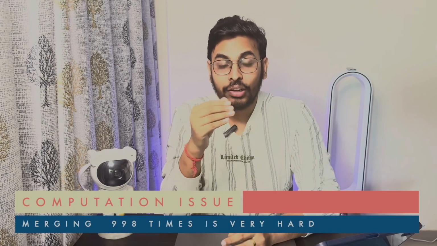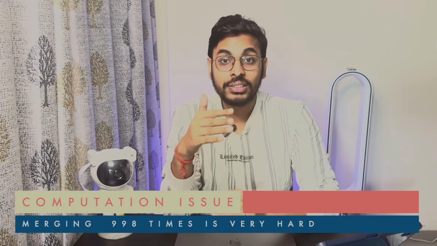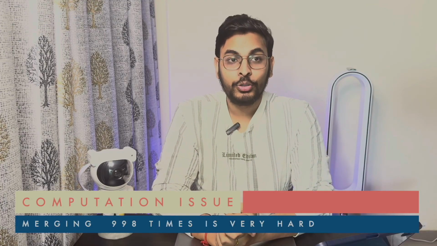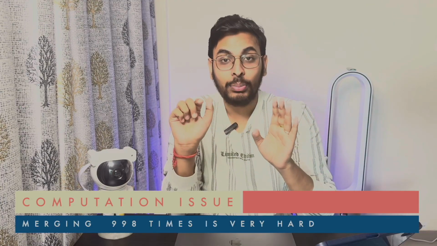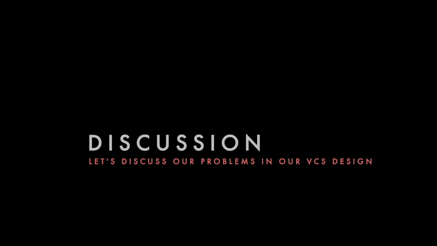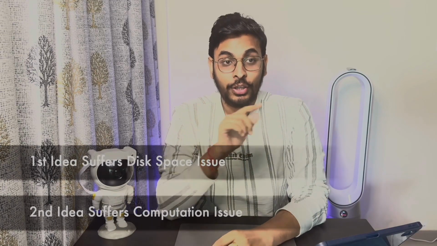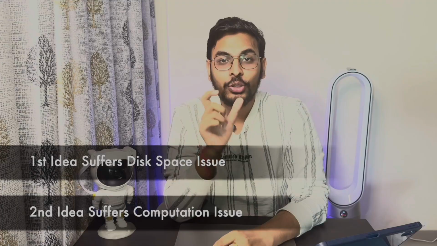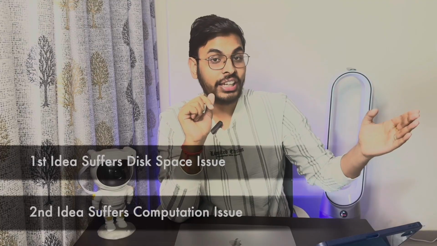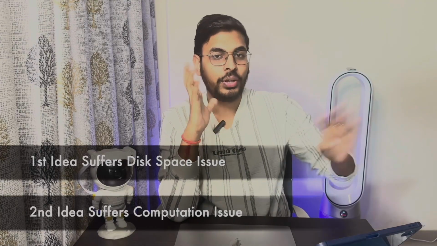In real case scenarios, if you are going to do so, it will become a computing problem. So merging things n times is really very hard. Here, with this idea, you have created a CPU and memory bottleneck, right? And in our first idea we created a disk storage bottleneck. Okay, so how can we solve this problem?